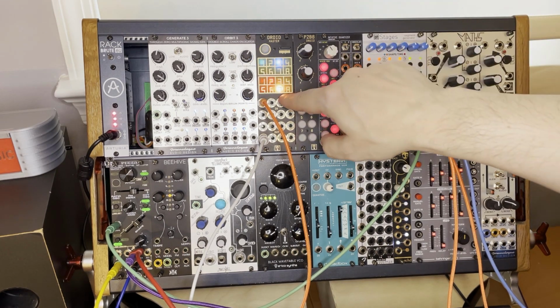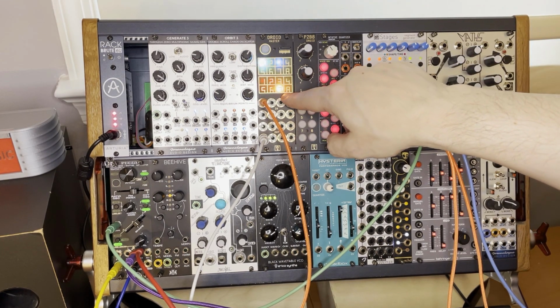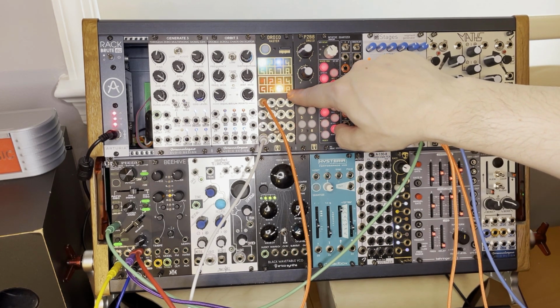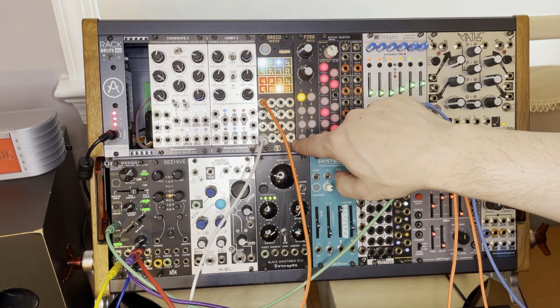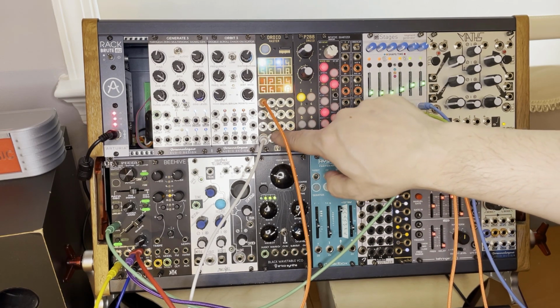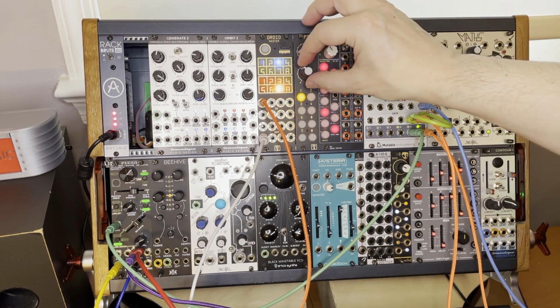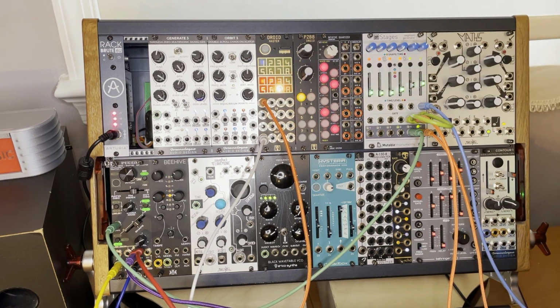There's a visual indicator here as well that will tell you which sequence you're on. And that actually gets put to these gate outputs here as well, which can be quite handy. I'll show you in a little bit. So that is the first sequence, played by the first voice. And I'll bring in the second voice here I'm going to plug in.